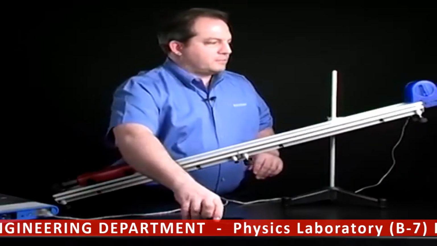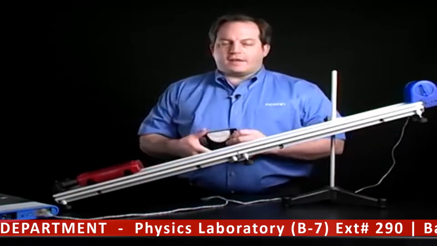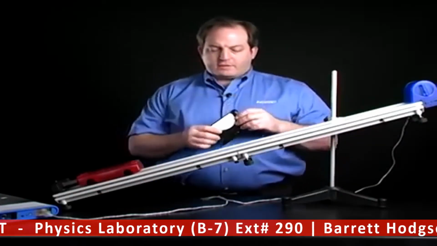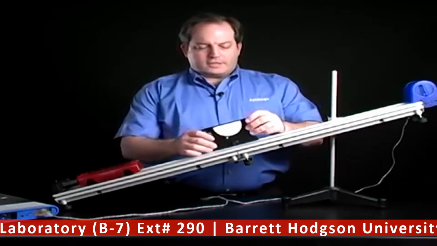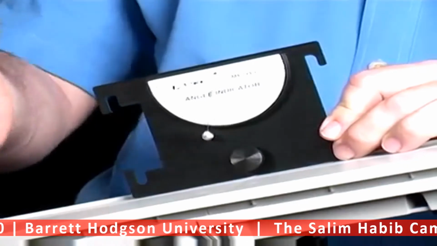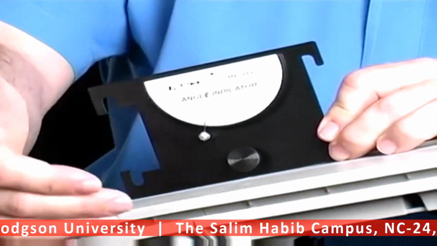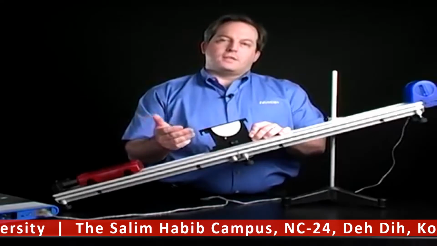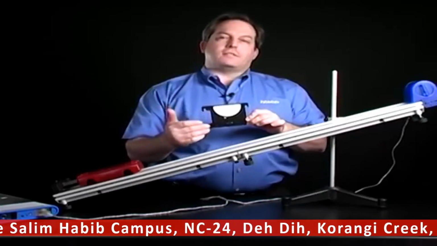Okay, that is pretty much the physical setup of the lab. I'm then going to measure the angle of the track. I'm using a Pasco angle indicator. This is really useful when you're doing it with the track. If I wanted to, I could mount it to the track. If I was looking at multiple angles, that lets me measure the angle from the same point each time.